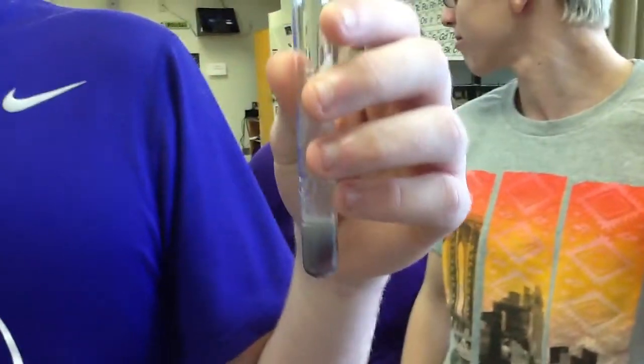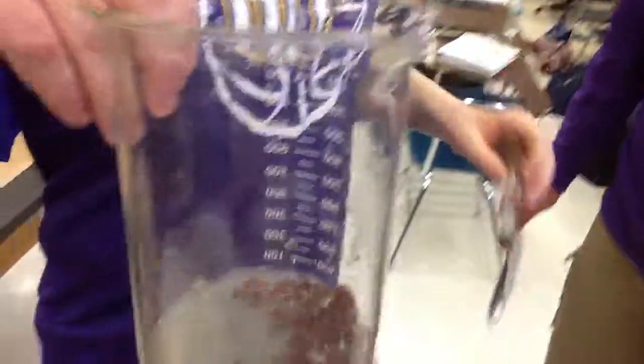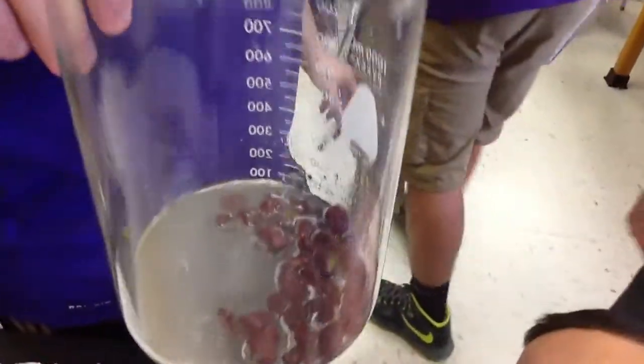So yeah, I think we should just cut to the much larger version. Eventually, it's gonna end up looking like this. It will be like red pebbles with a gray liquid.